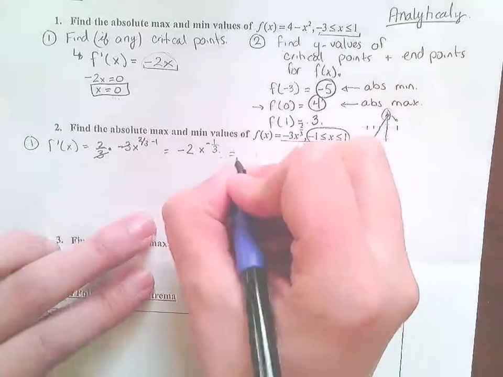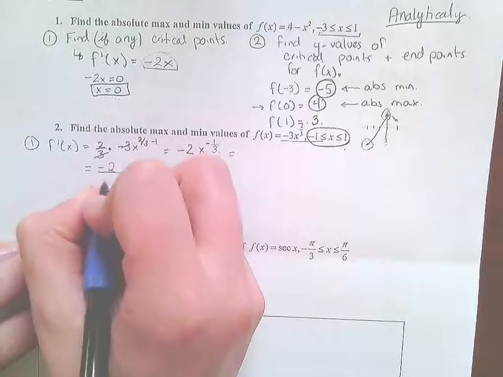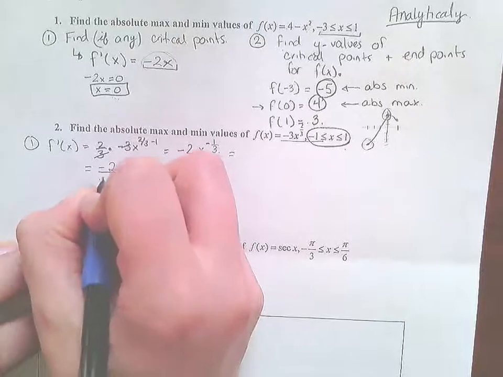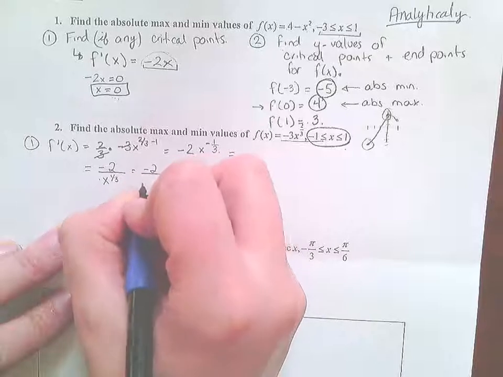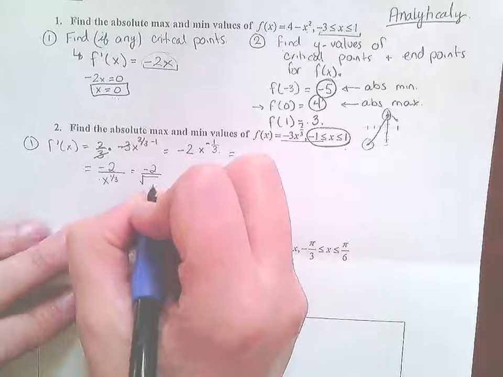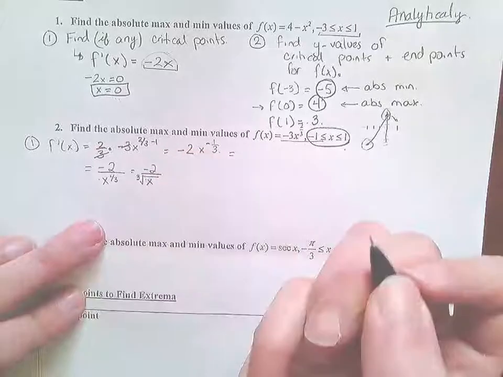And if I rewrite this, it's negative 2 over x to the 1/3, and that's the same thing as saying negative 2 over the cube root of x.